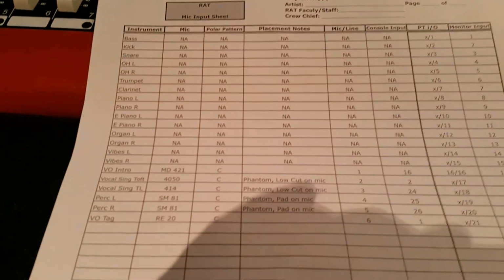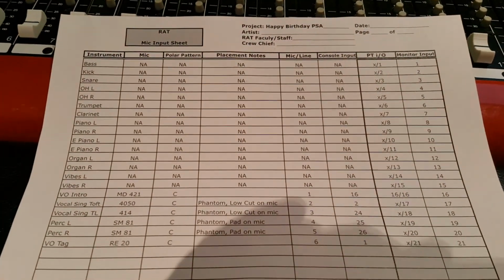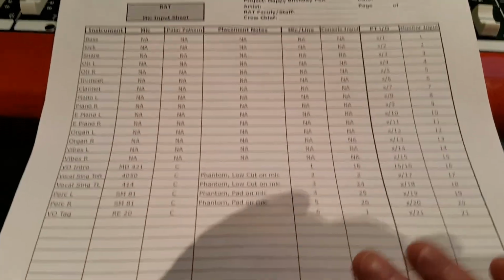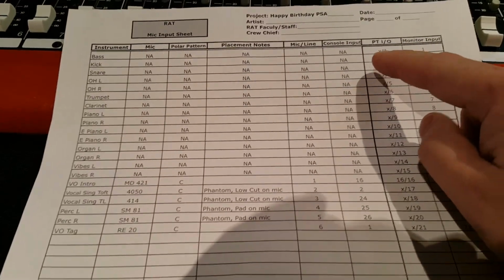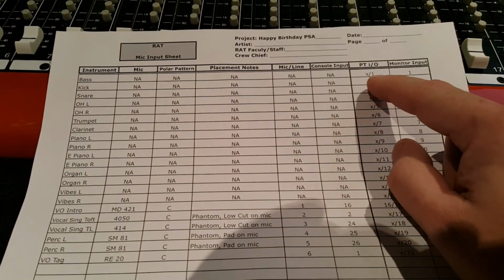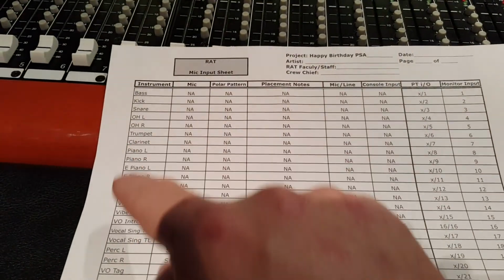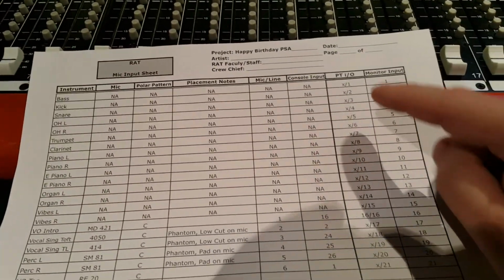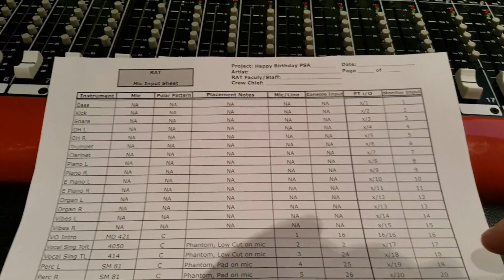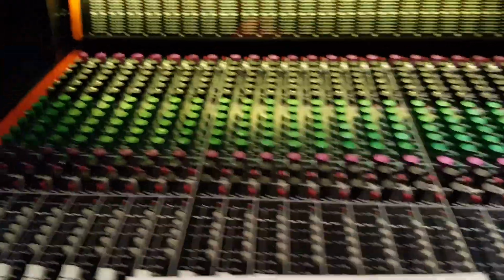So we always fill out an input sheet first to set up for the session, and the input sheet will tell you what Pro Tools input and output each instrument should be assigned, as well as where it's going to go in the monitor path. So let's see what we got here and talk a little bit about the monitor path.